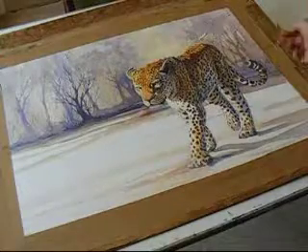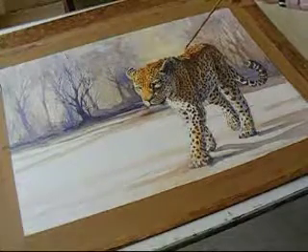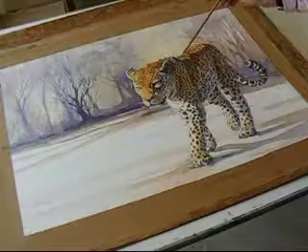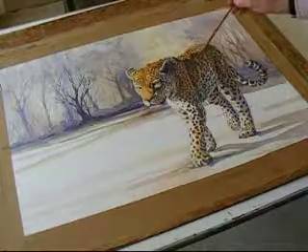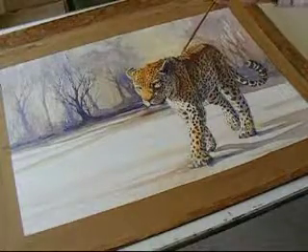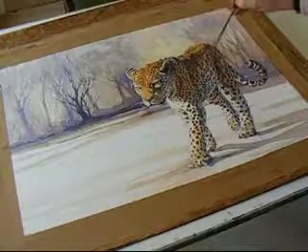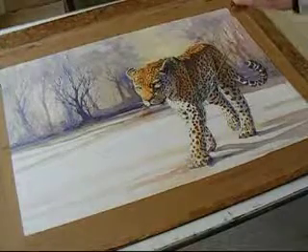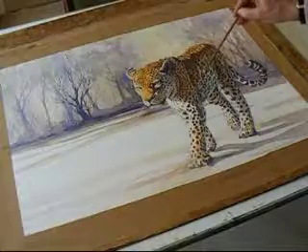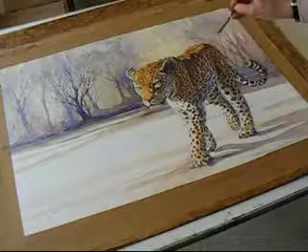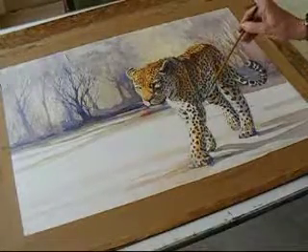I want you to see how it's very important when you're doing spots that you follow the contour of the animal. So in order to suggest the roundness of this tummy, I have brought the spots around in an arc to suggest the roundness.